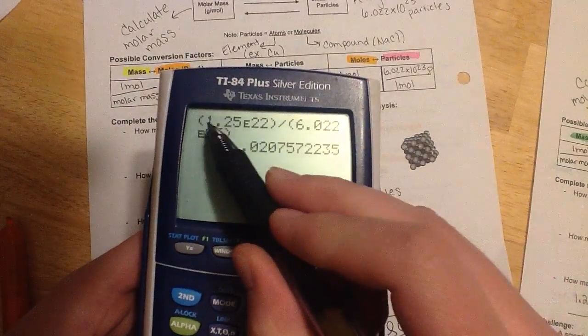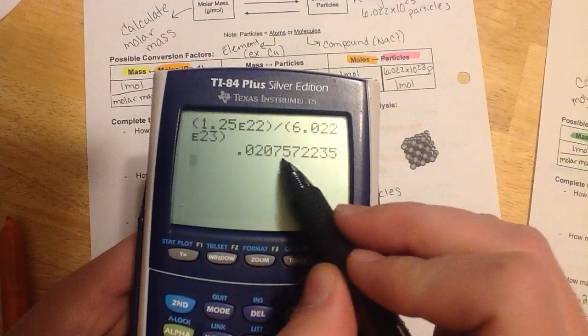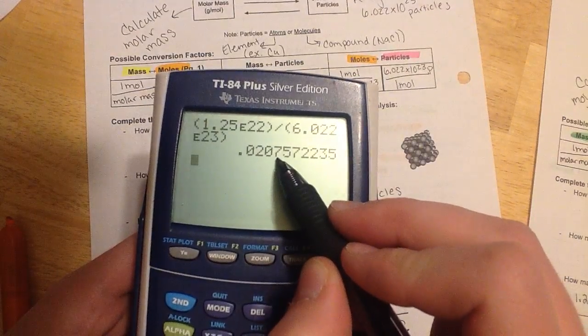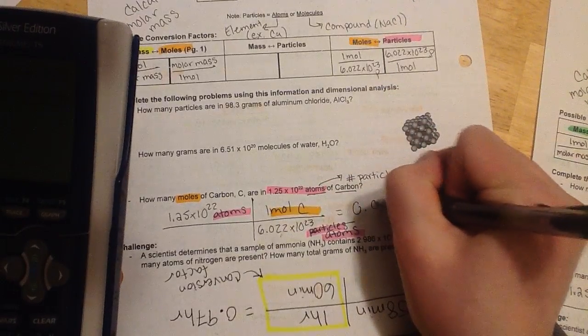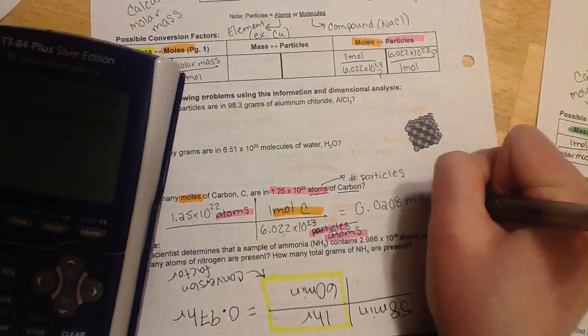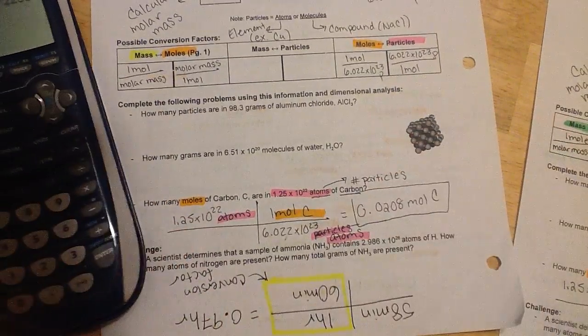So in this case, I have 3 sig figs here. I have 4 sig figs here. I'm going to round this guy to 3 sig figs. So it's going to end up being 0.0208 moles of carbon, and that is my final answer.